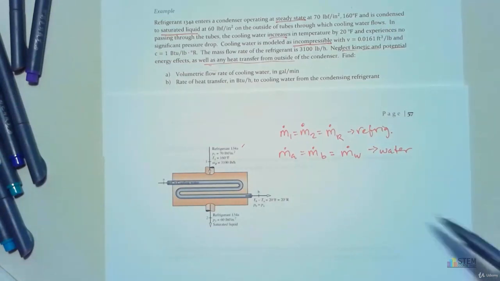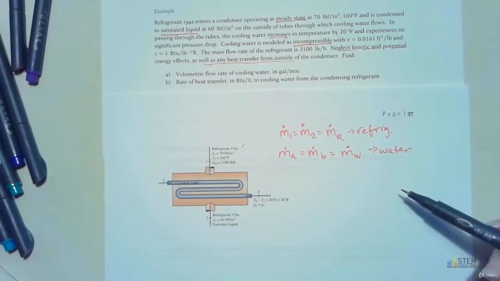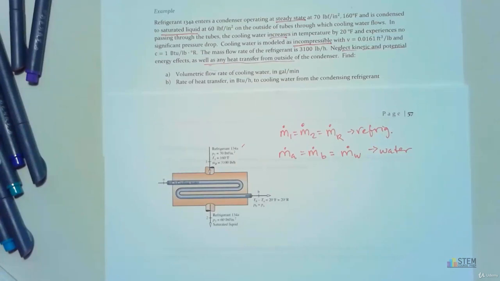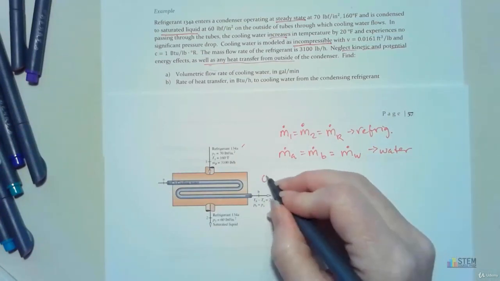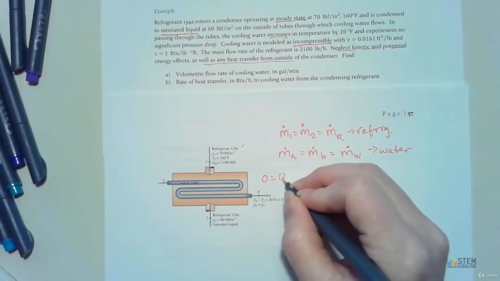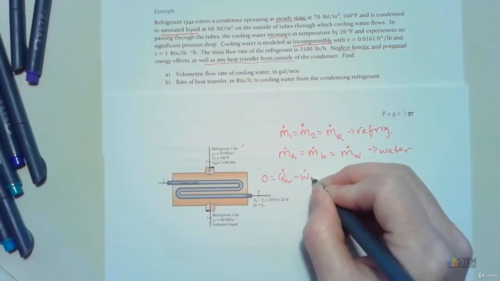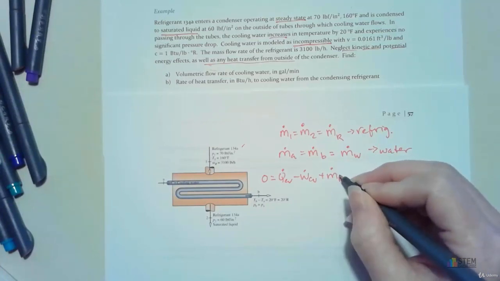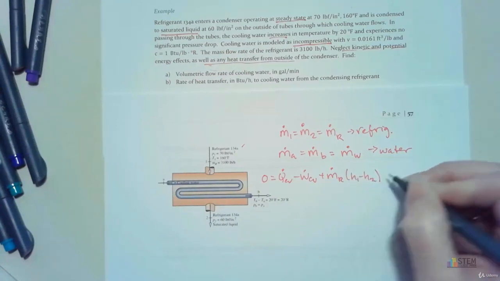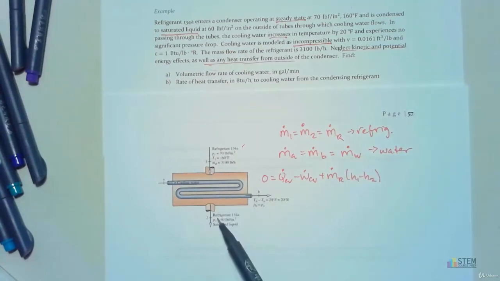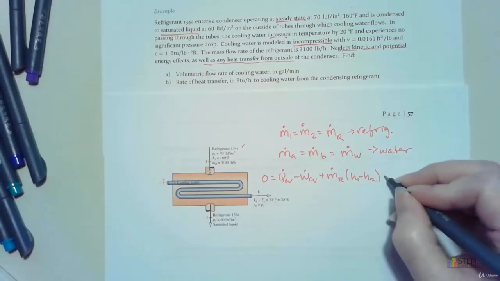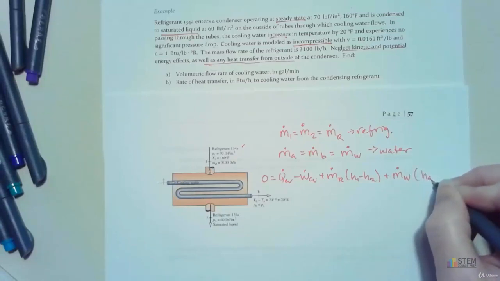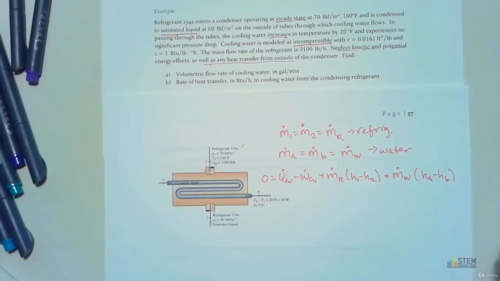Now, let's write down our energy balance equation. Remember, we've got two different substances, so our equation has to account for both of them. We're going to have 0, because it's steady state, equals Q dot minus W dot plus, for the refrigerant, MR dot times (H1 minus H2), because that's the entrance then the exit, plus MW dot times (HA minus HB).